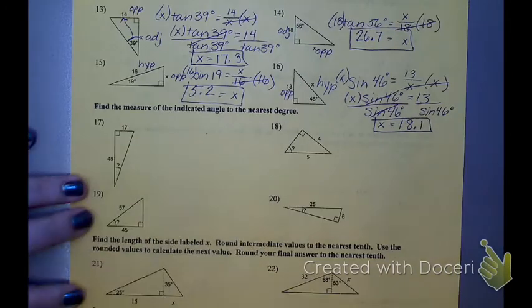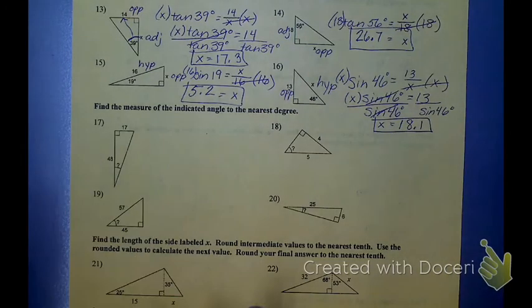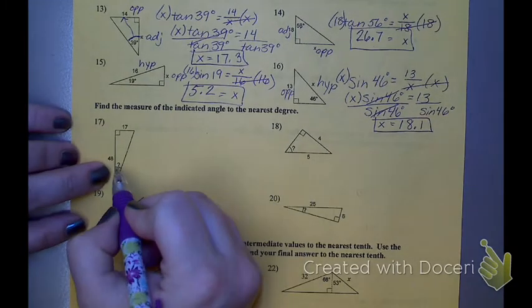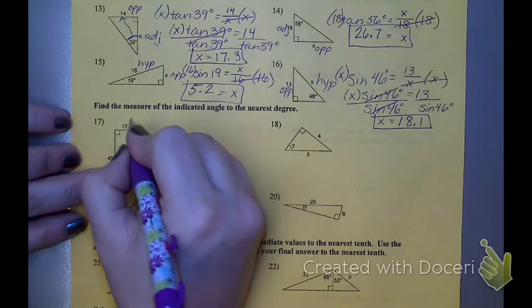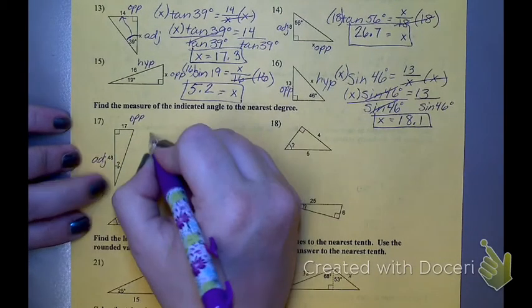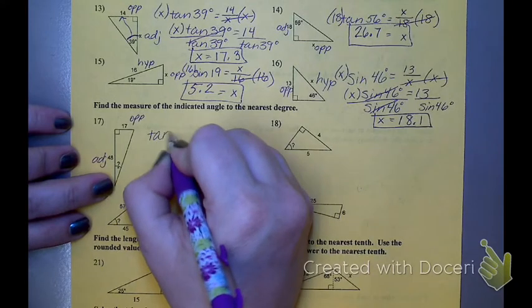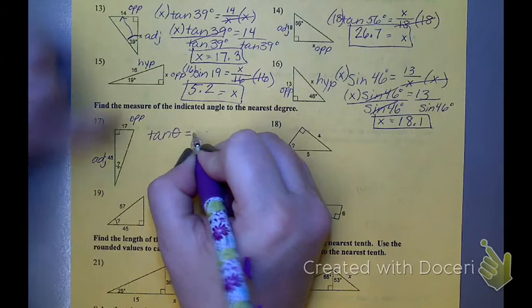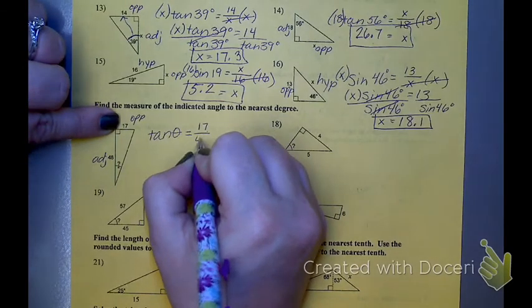Okay. All right, find the measure of the indicated angle. So here's the angle that I'm looking for. And let's see, they give me the opposite and they give me the adjacent. That would be tangent. Tangent is opposite and adjacent. So I'm going to say tangent of theta is equal to 17 over 48.